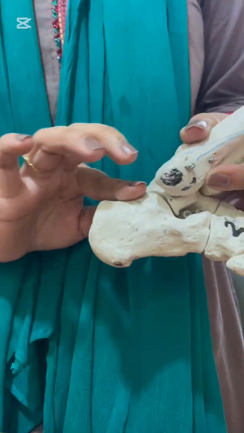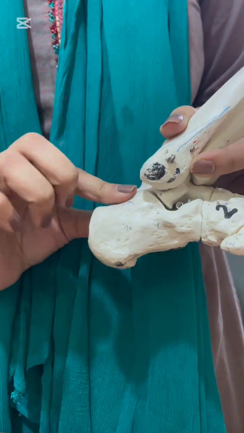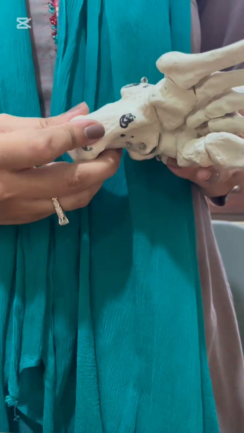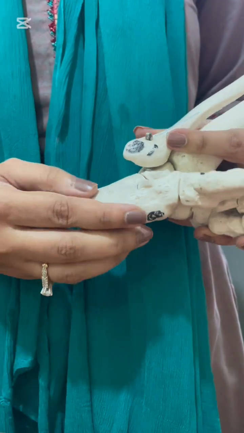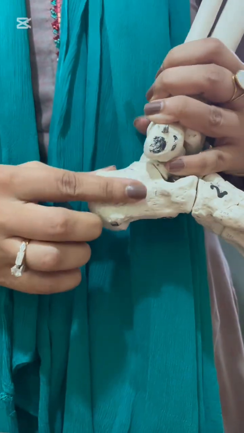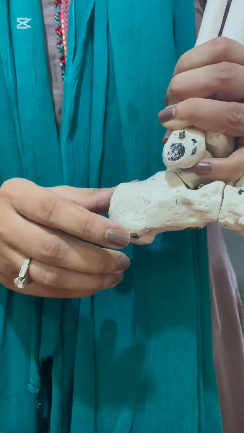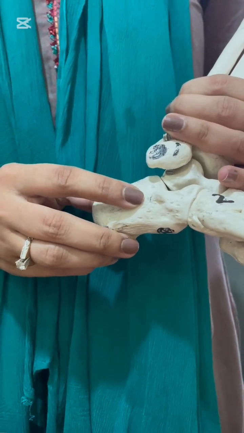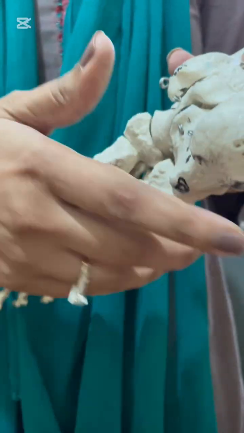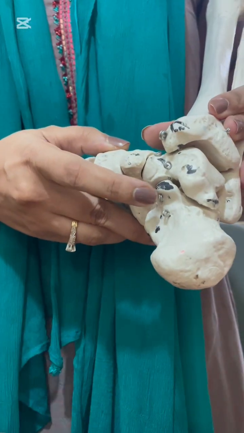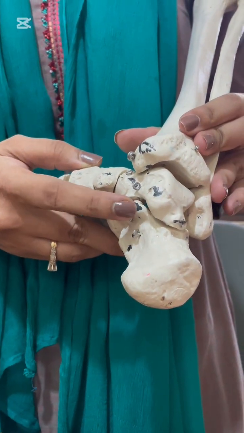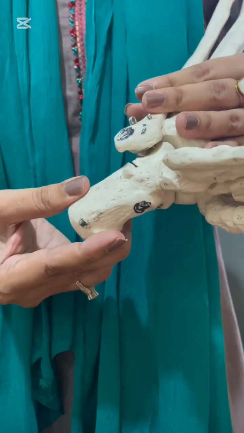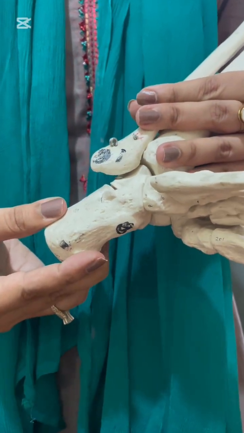Then it has a superior surface, which is also called the trochlear surface, which articulates with the lower surface of talus. Then is the inferior surface or the plantar surface. Then it has a lateral surface, which is smooth, having a fibular trochlea. And on the medial surface, it has a shelf-like projection, which is called the sustentaculum tali. The calcaneum is the largest and strongest bone of the foot.